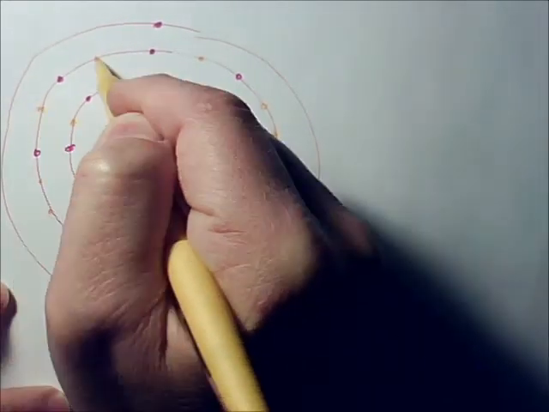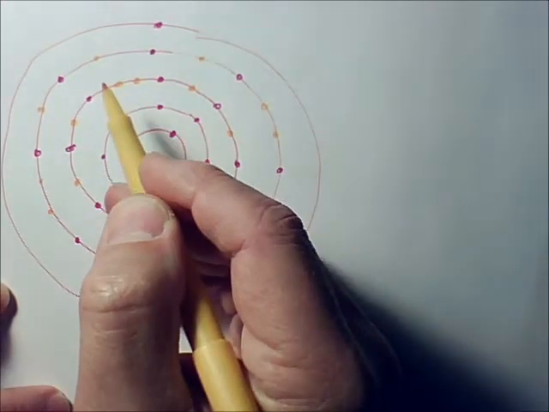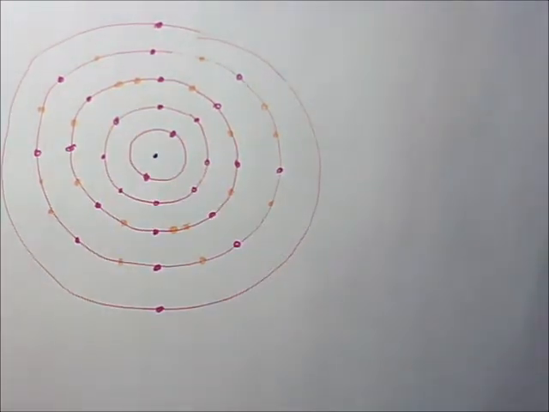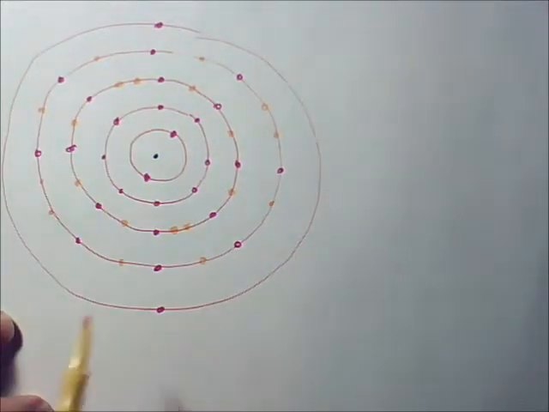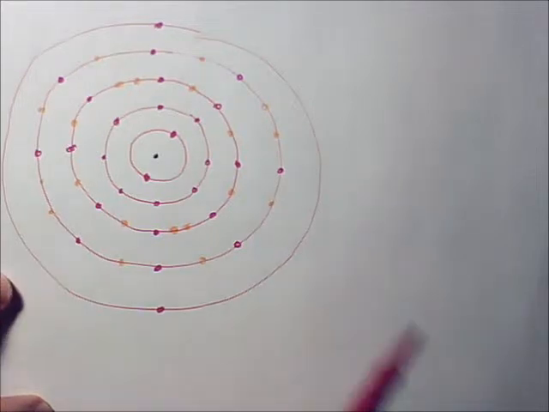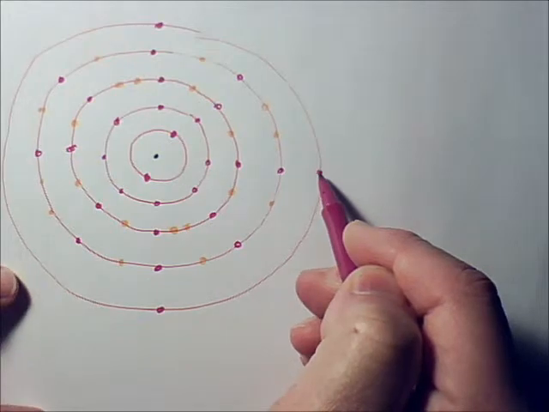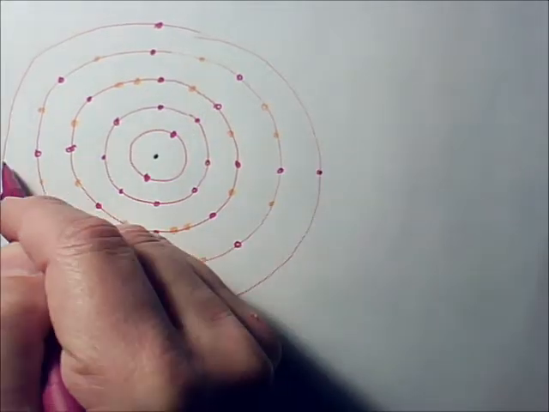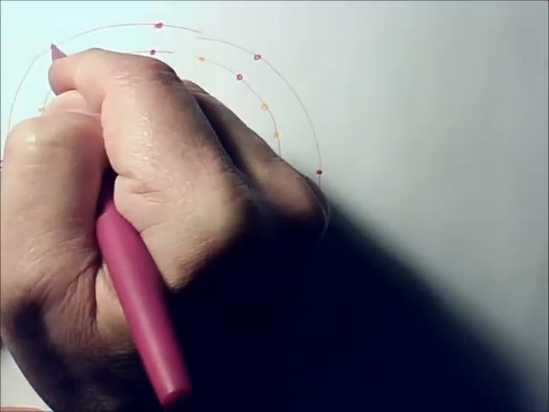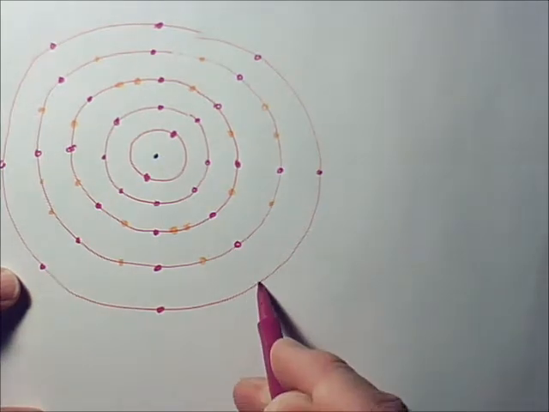I originally had 8. Now I can put 10 more. Then I can finish putting 8 more dots around this circle. 6 more to make 8. So that would be 2, 3, 4, 5, 6, 7, 8.